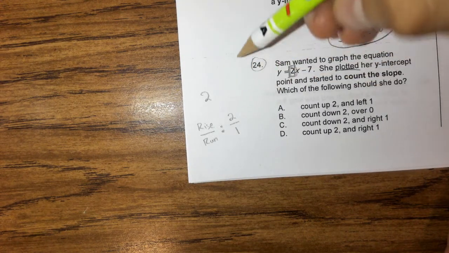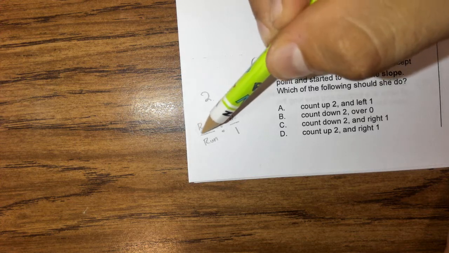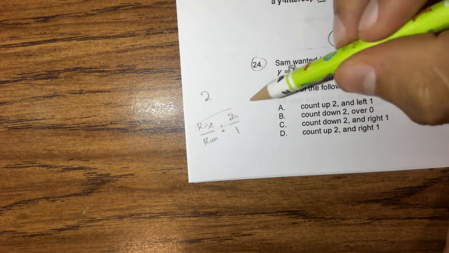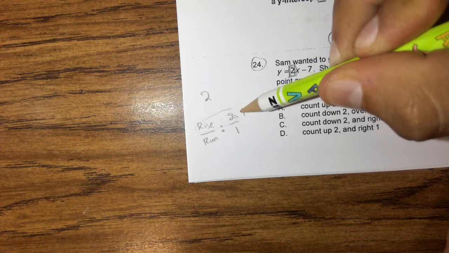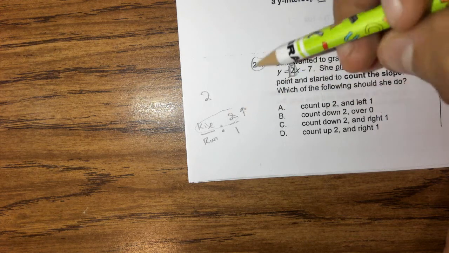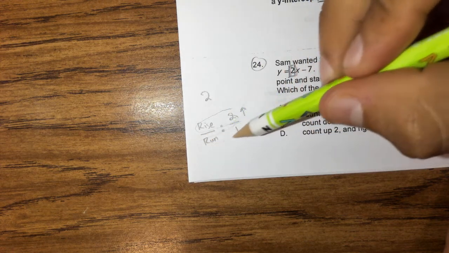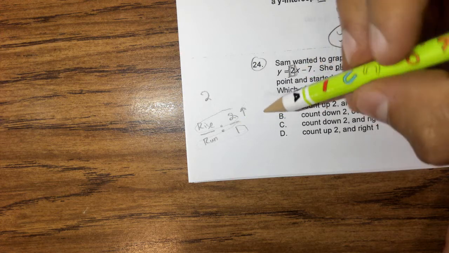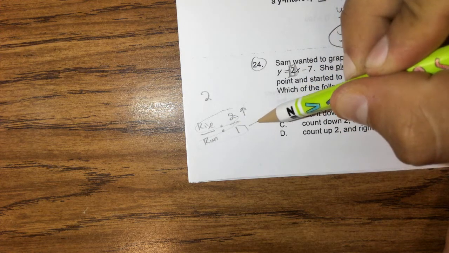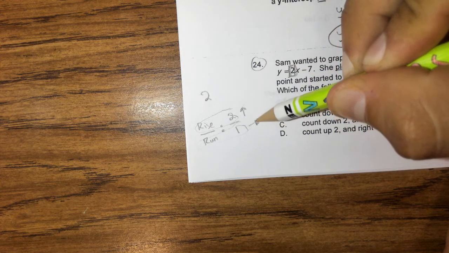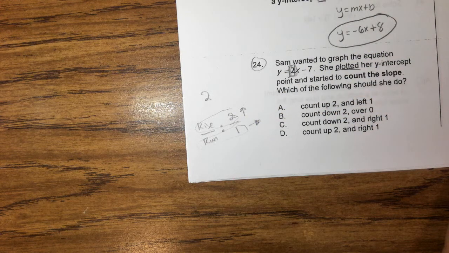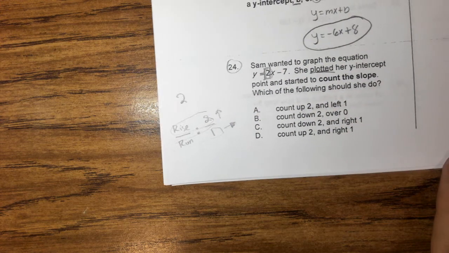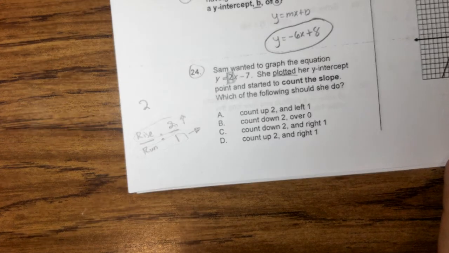And then basically we just kind of go right across. So the rise of 2, that tells me which way to go. So rise of 2, positive 2, means that I go up 2 units. And then on the bottom we have a run of 1, so that tells me running 1, or going positive or to the right 1 unit. So if we go up 2 and then to the right 1, that should be how I count my slopes.